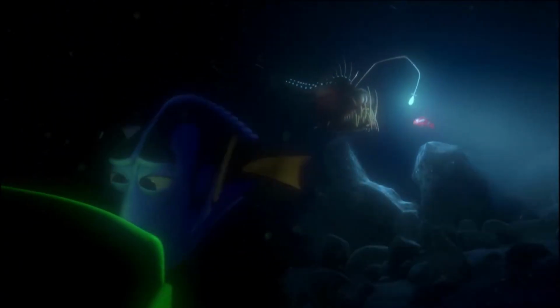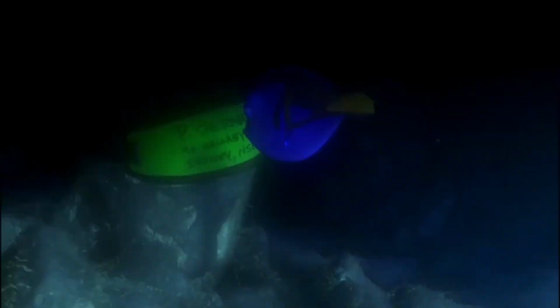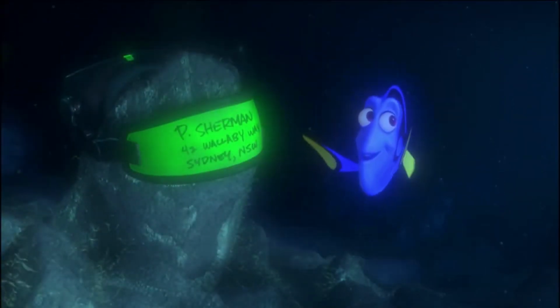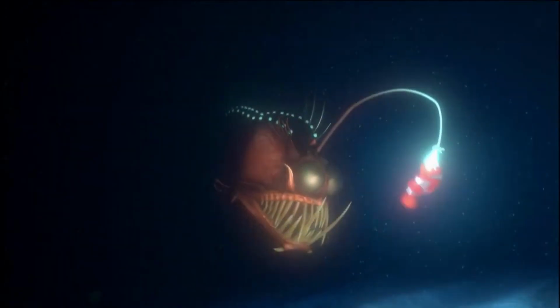P. Shirley. P. Not Shirley. Oh, the first line's P. Sherman. P. Sherman doesn't make any sense! Okay, second line. 42. Don't eat me, don't eat me. 42. Whoa! Light, please. Voila. The second line's 42, Wallaby Way.